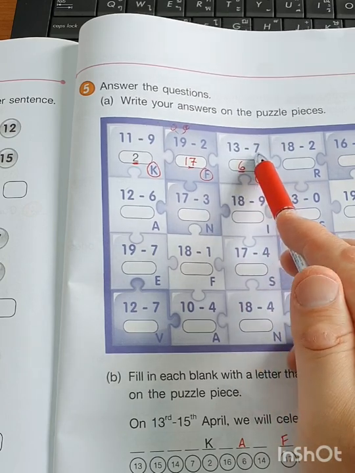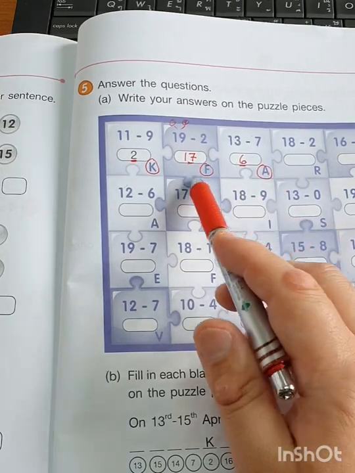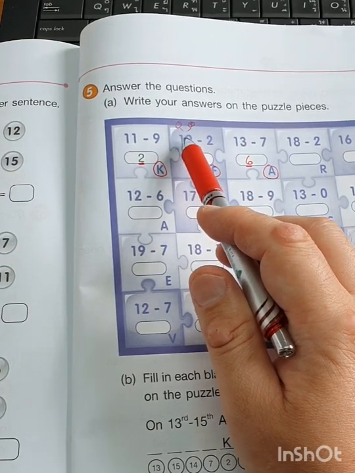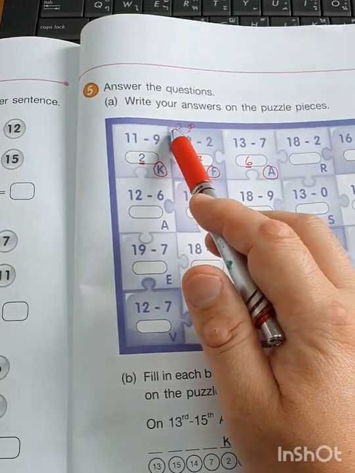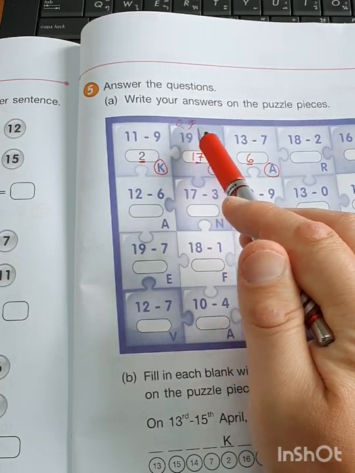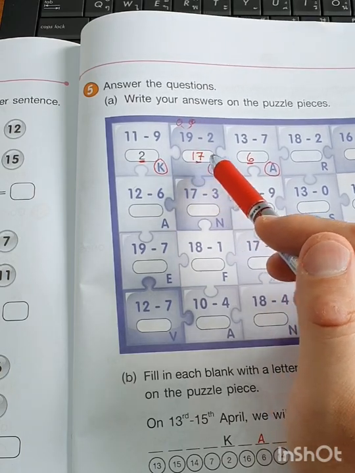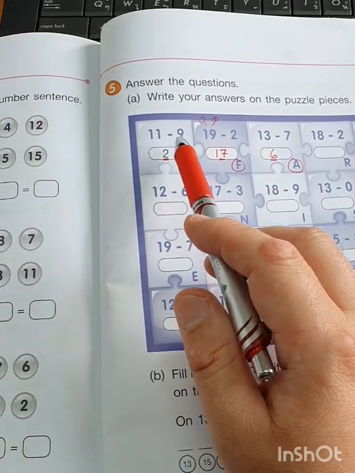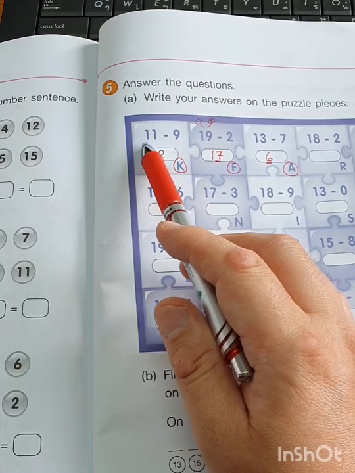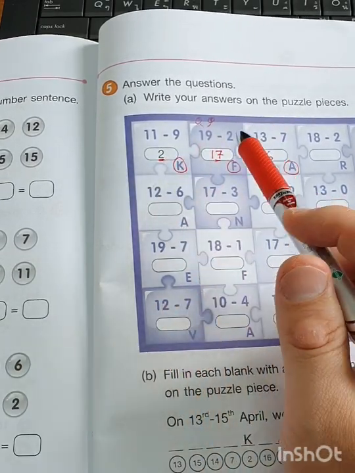10 minus 7 is 3, and then I add the ones together. 3 plus 3 is 6. But here I subtracted from the ones first. I made this into a number bond. 10 and 9. 1 ten, and then 9 ones. So 9 ones minus 2 is 7 ones. And then 7 plus 10, 17. And I did the same here. Here I deducted from the tens, because 10 minus 9 is 1. 1 plus 1 is 2.